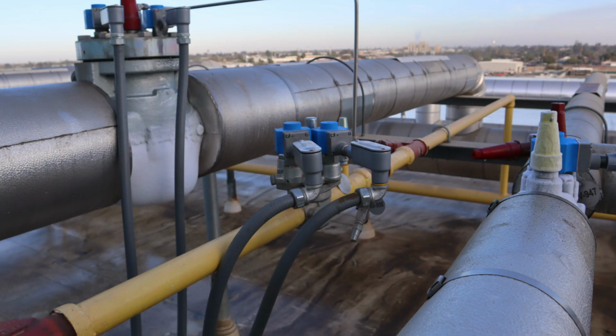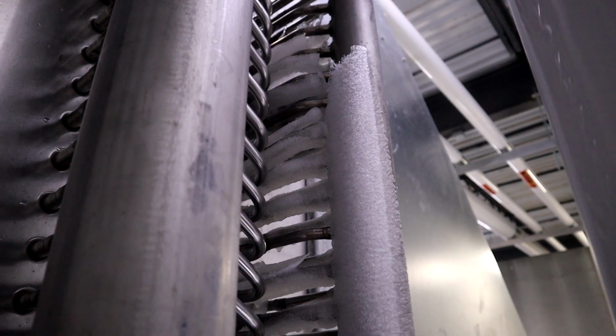In hot gas defrost, the evaporator is piped so that high-pressure refrigerant vapor can pass through the evaporator, causing the frost to melt. One way to think about hot gas defrost is that the evaporator becomes a condenser during the defrost cycle. Instead of absorbing heat, the evaporator will reject heat from the warm vapor, which causes the frost to melt.